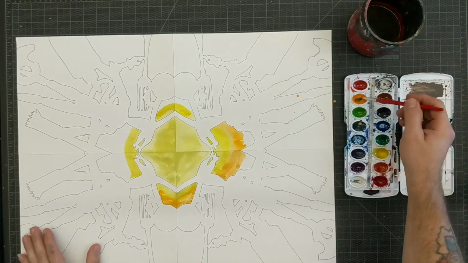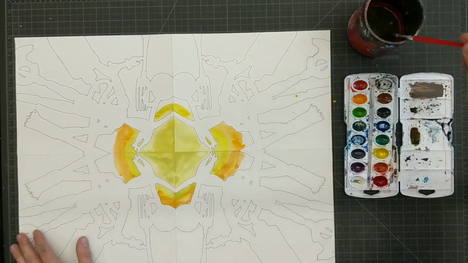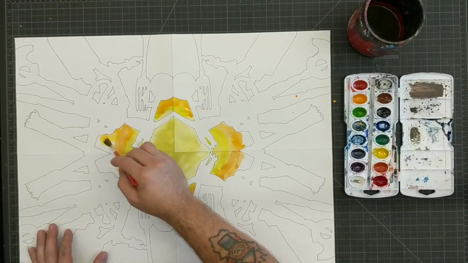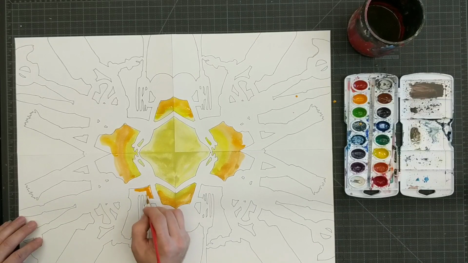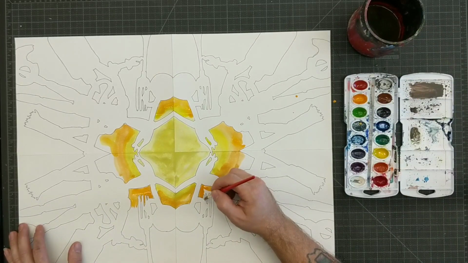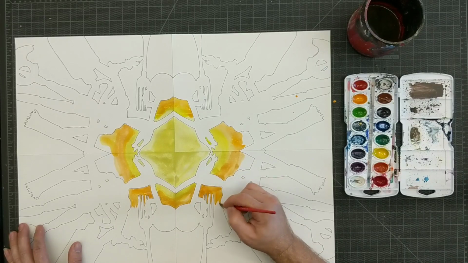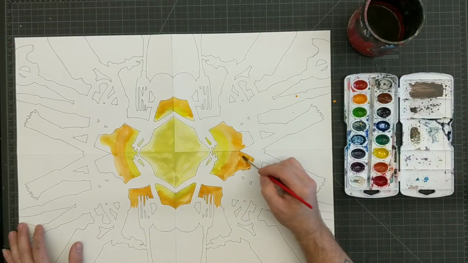And by the way, I kept adding a little bit of orange to the yellow so that I had kind of a yellowish orange. And then I started adding red to it. And I did this all the way out until I got to the outer edges, adding red to it eventually. You'll see in the video how that worked out.